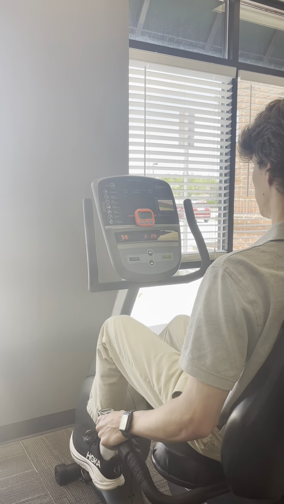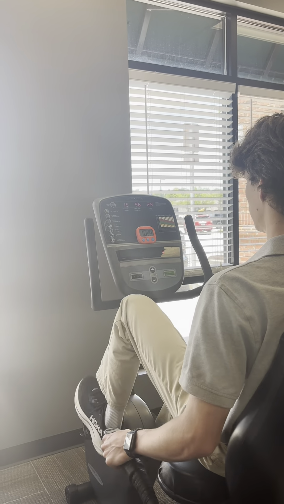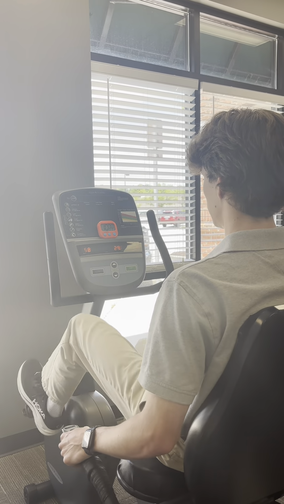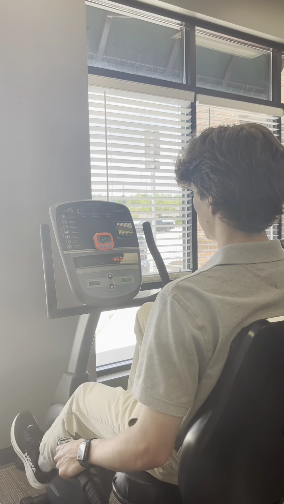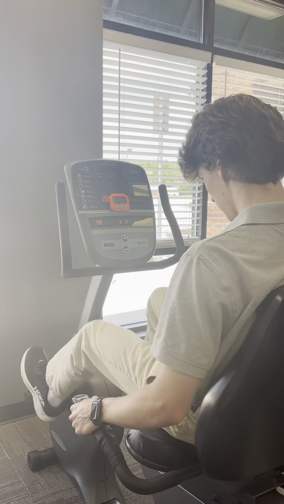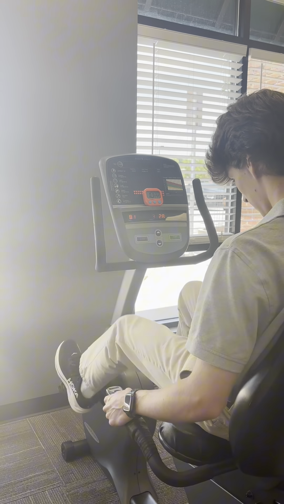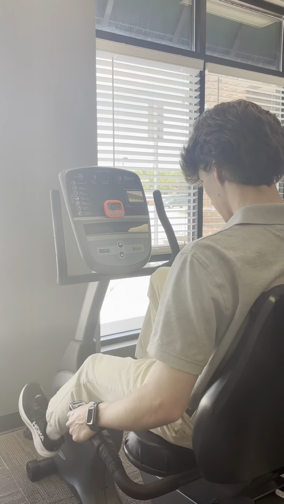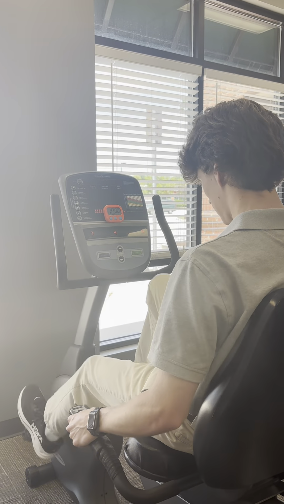At lower exercise intensities like currently, the body relies more heavily on aerobic metabolism because oxygen delivery is sufficient to meet the energy demands. Here in a second, you'll see that intensity is going to increase. ATP must be produced more rapidly.